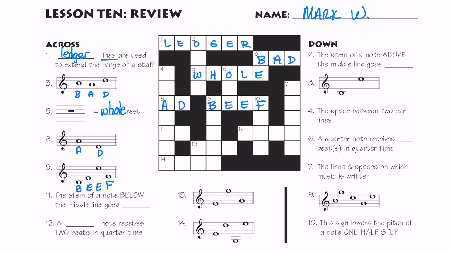Number 11, the stem of a line below the middle line of a staff goes, if it's below, it's up. Okay. You could also check it because there's only 2 letters here, so you can't be down. What kind of note receives 2 beats in quarter time? A half note. All right, so how are you doing on this so far? E above, top line is F, so above F is G. G, hey, it's an egg.